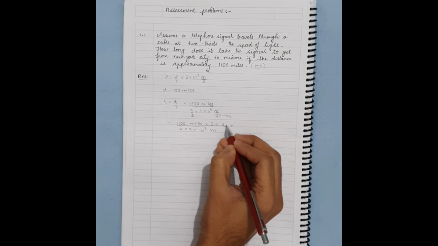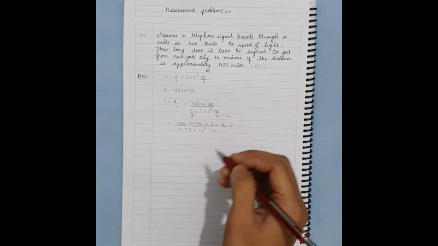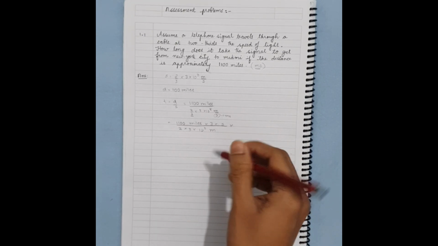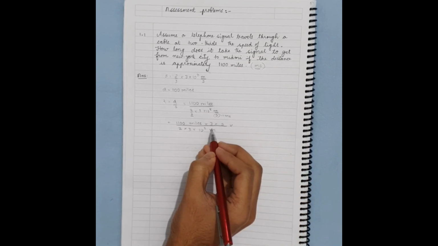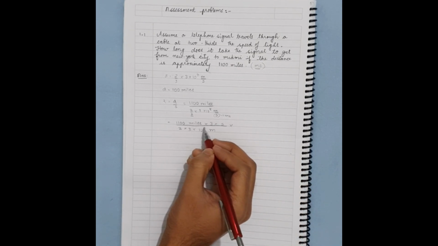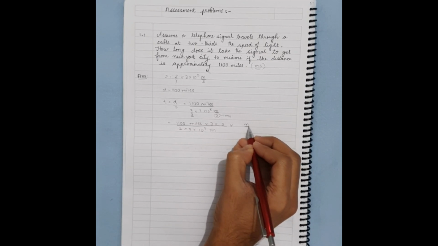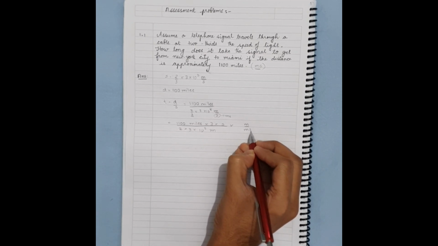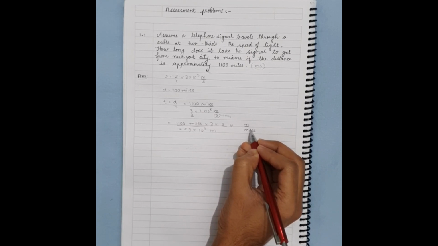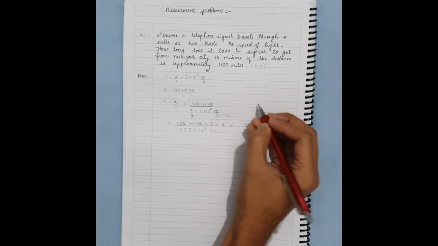First, let's get rid of these miles and meters. To do that, we need meters at the top and miles at the bottom. So we need to check one mile is how many meters.